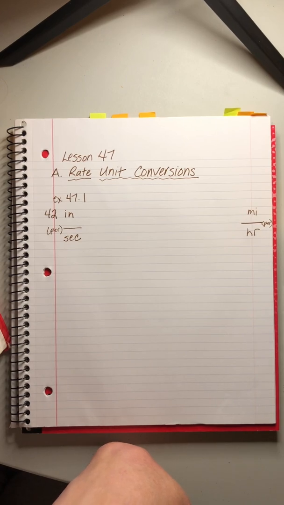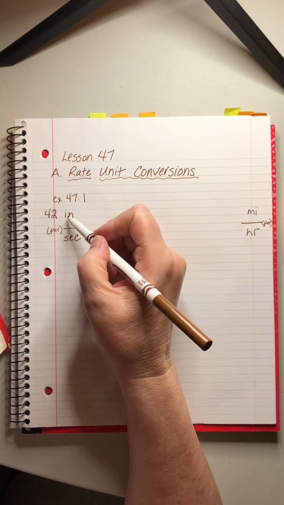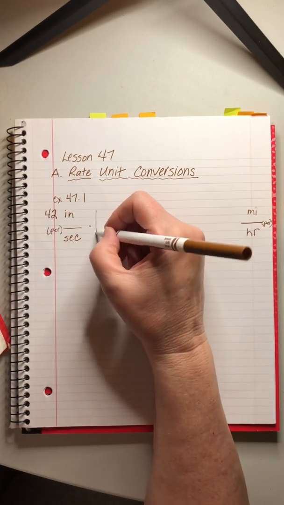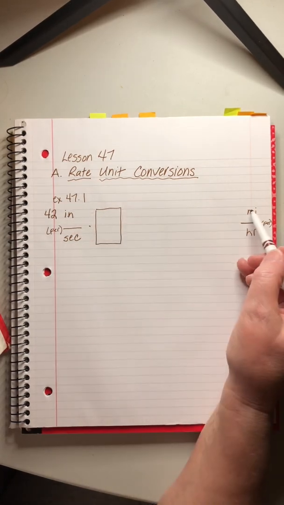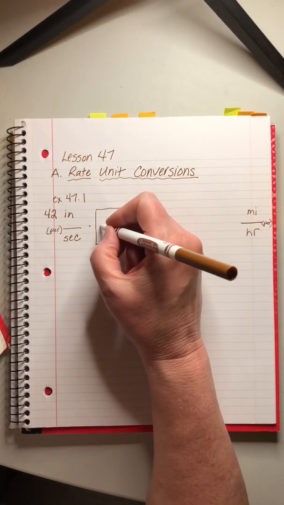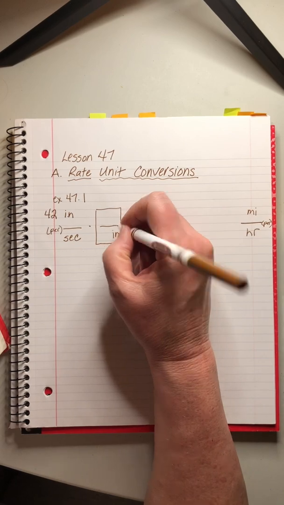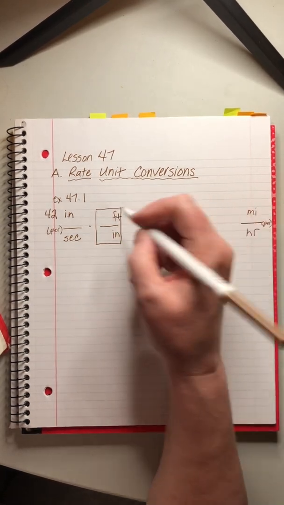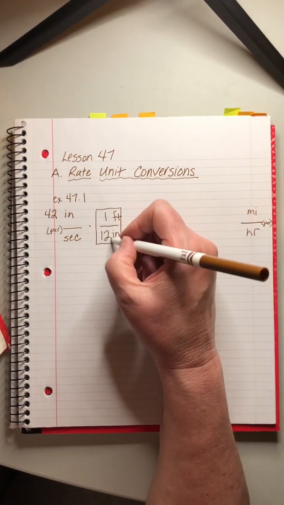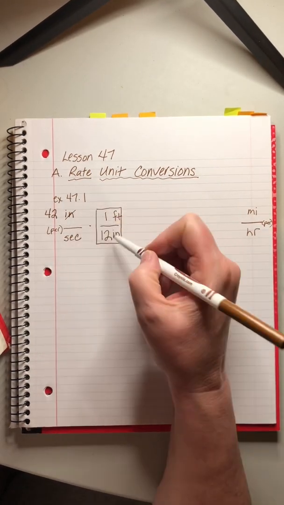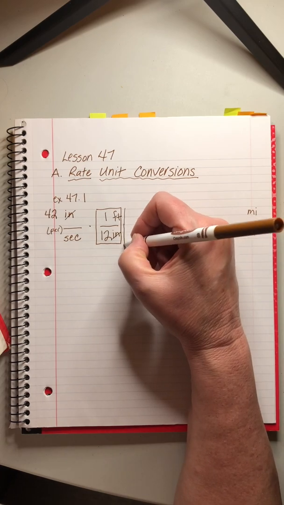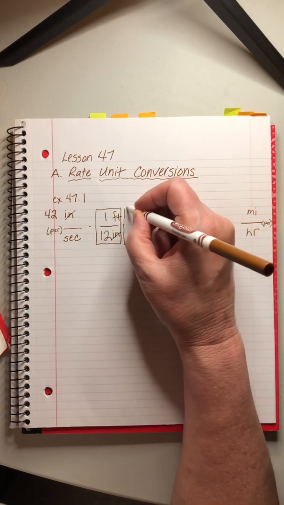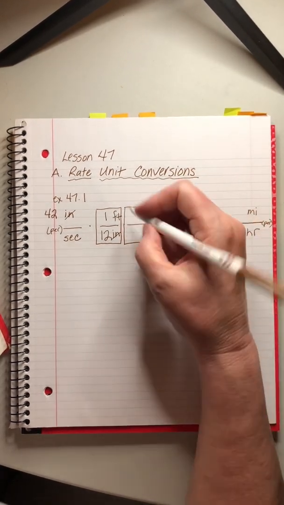How are we going to do this? It's fun. First, we're going to convert the top. We're going to go from inches to miles. How do we do that? Well, let's see. First, we're going to go from inches to feet, right? A foot is bigger than an inch. There are 12 inches in a foot. Now we've got it stated in feet. Okay, now we're going to go from feet to miles because that's where we want to end up.